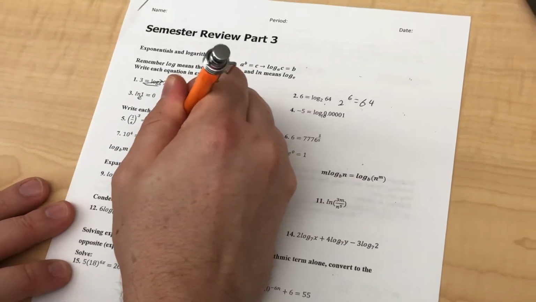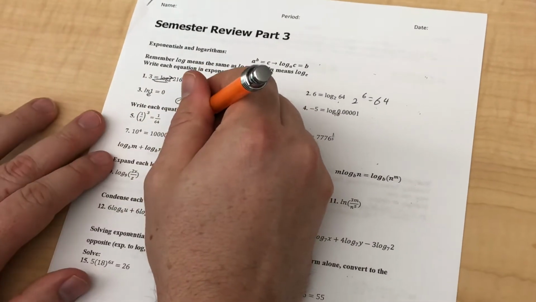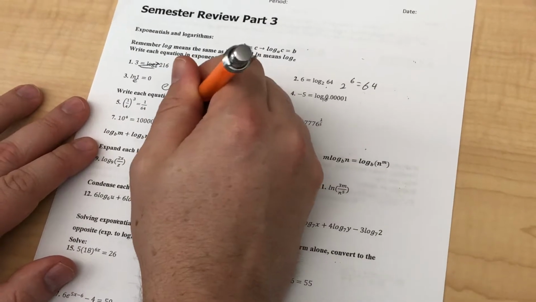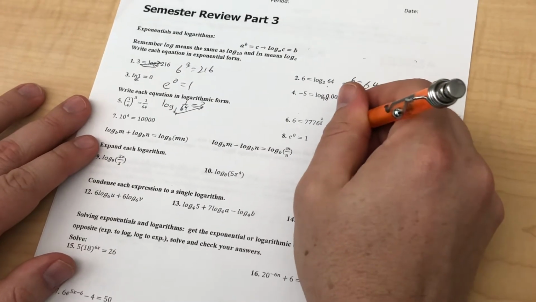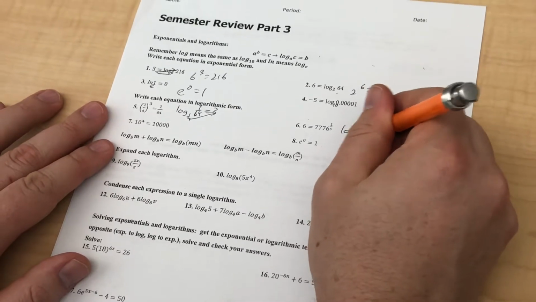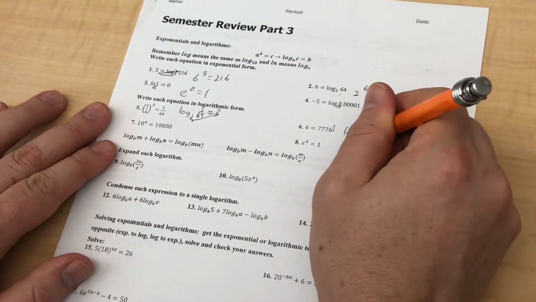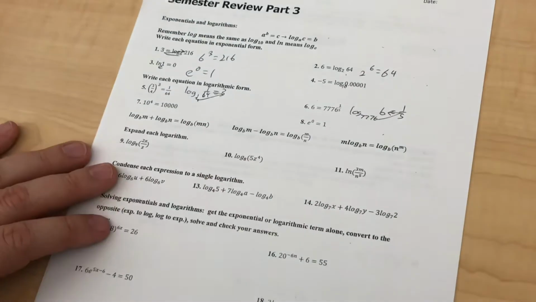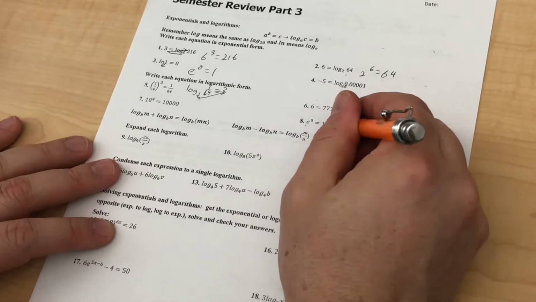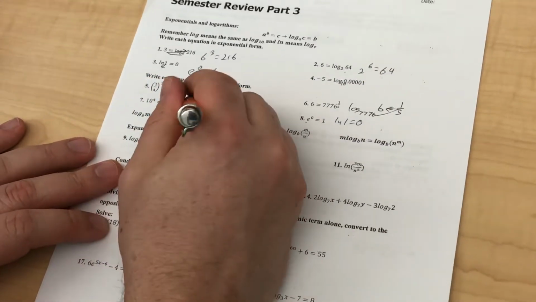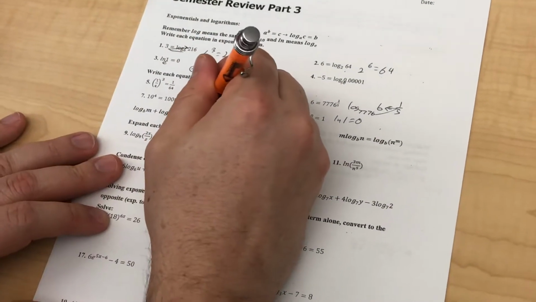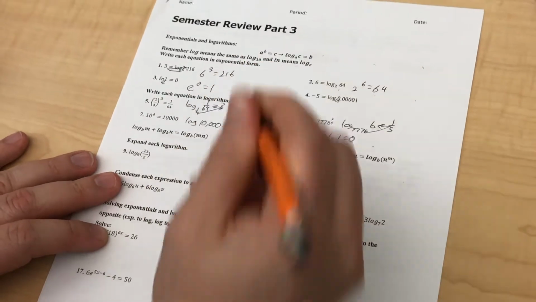That's log base 1/4, because that's my base with the exponent, of 1/64 is equal to 3, because it's this to that equals that. This would be log base 7,776 of 6 is equal to 1/5, because this to this power makes that. It's just a way of rewriting it. Just be careful on ones like this, because this would be the natural log of 1 is equal to 0. This would be log with no base, because it's base 10 of 10,000 is equal to 4.